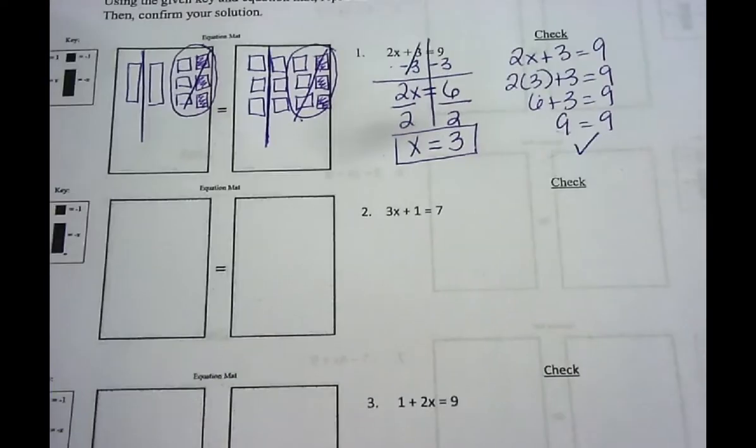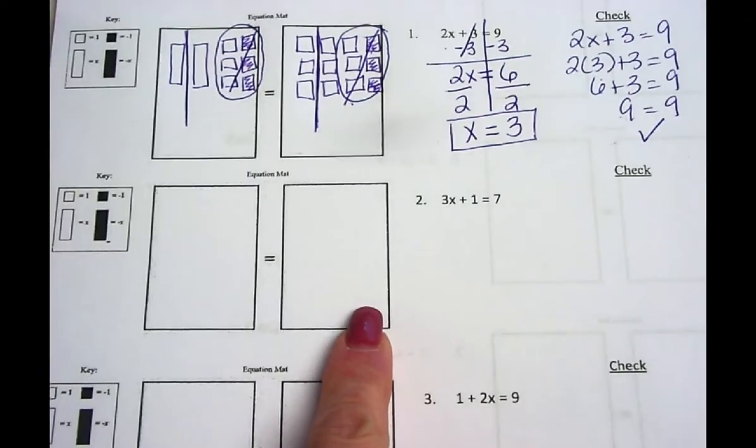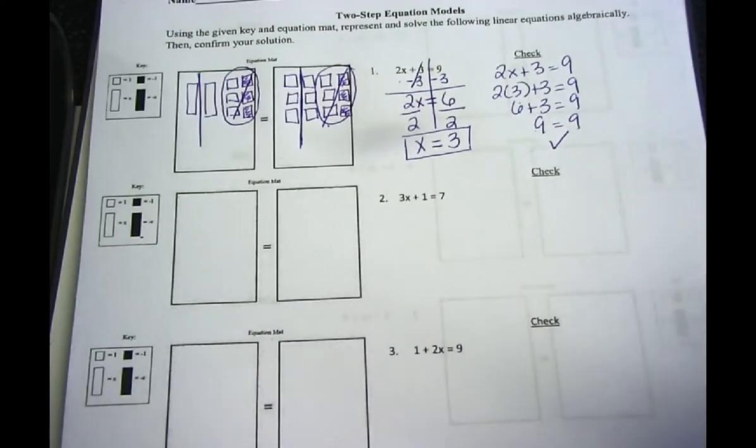So what I would like you to do, if you're at home, I would like you to try these and then pause the video and then check your work to see how you did.